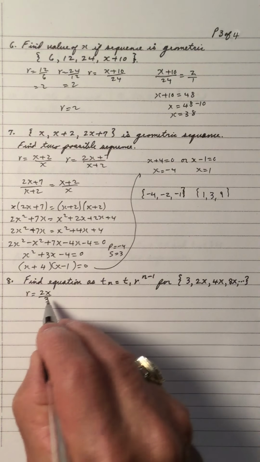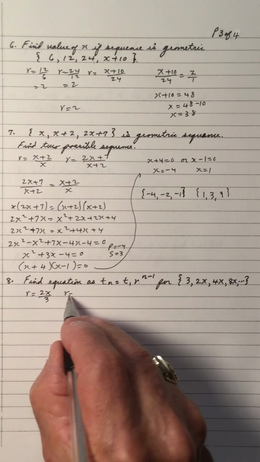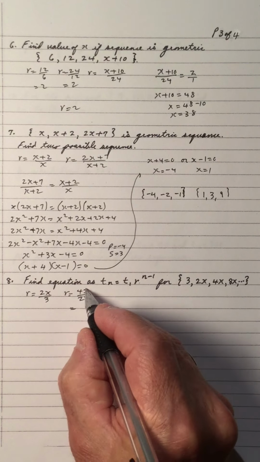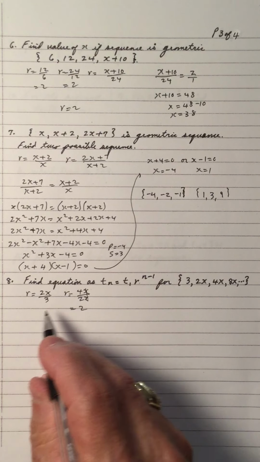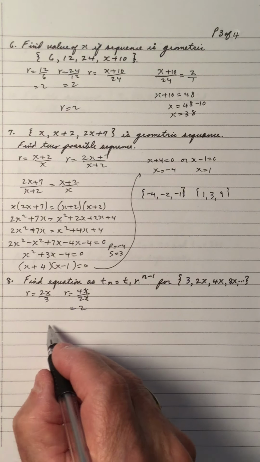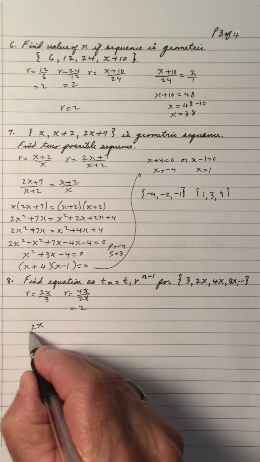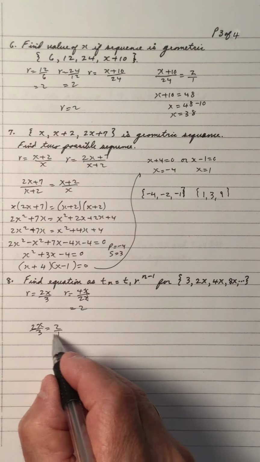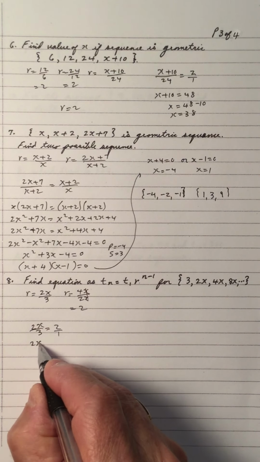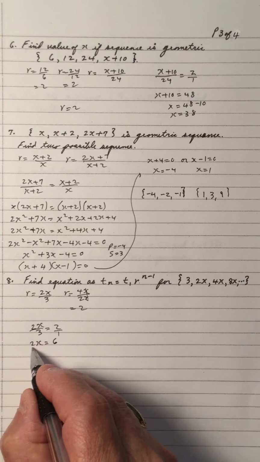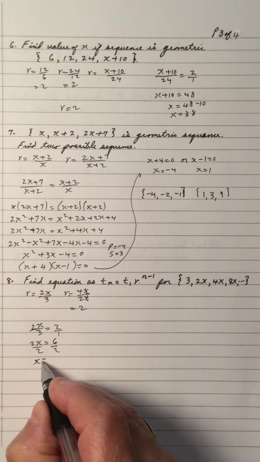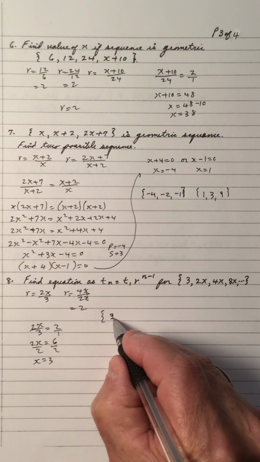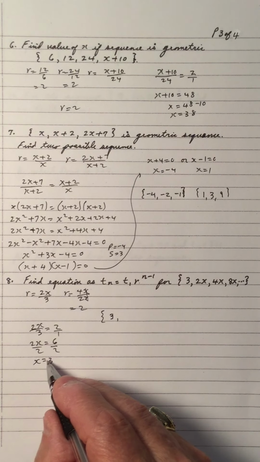But I just noticed that r is 2, but let's work it out. 2x over 3 is a ratio. Next ratio is 4x over 2x, and that cancels out to give me a 2. So that means the ratio has to be 2x over 3 equals 2 over 1. Cross multiply. 2x times 1 is 2x. 3 times 2 is 6. Divided by 2, x is 3.